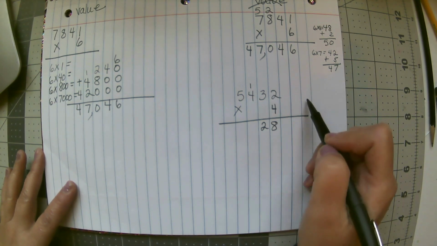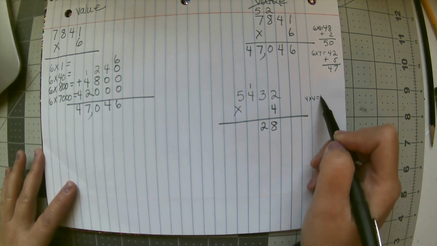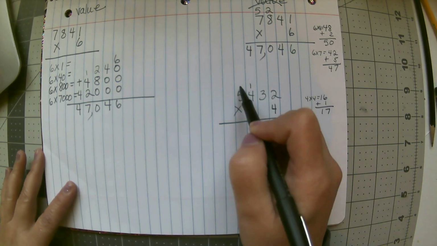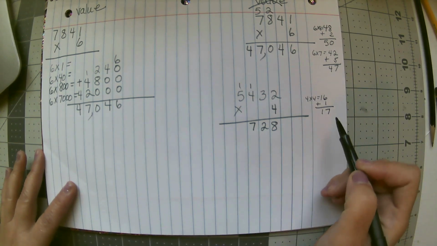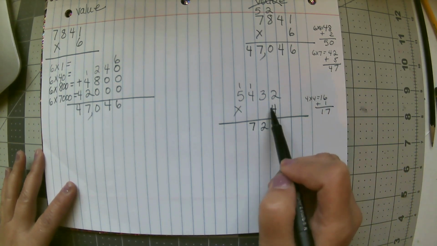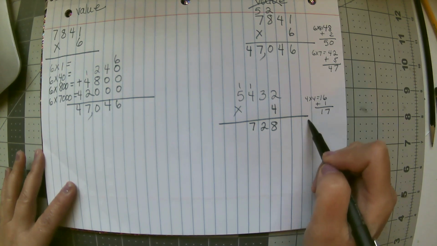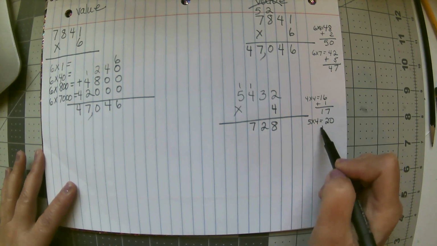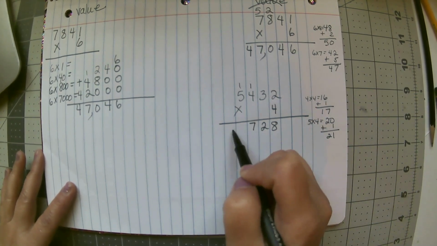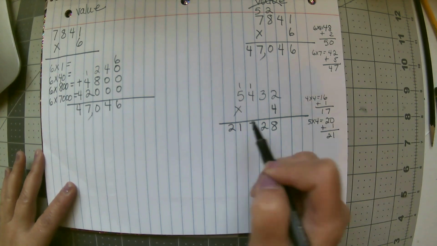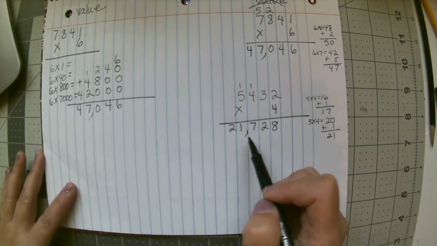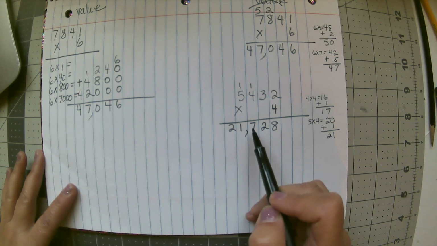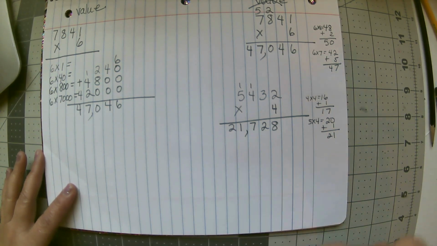And then 4 times 4 is 16, plus that 1 on top is 17. Okay. And then 5 times 4 is 20, plus that 1 on top makes 21. 1, 2, 3, comma. So your answer you should have gotten is 21,728.